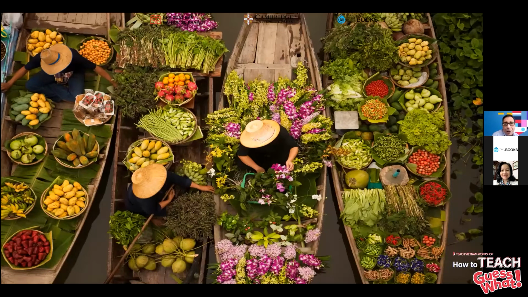Here's another picture of a floating market. Do you think that this is in Vietnam? No, does anybody want to guess where this photo was taken? This one was not in Canada. No, the last one was in Canada, but not this one.